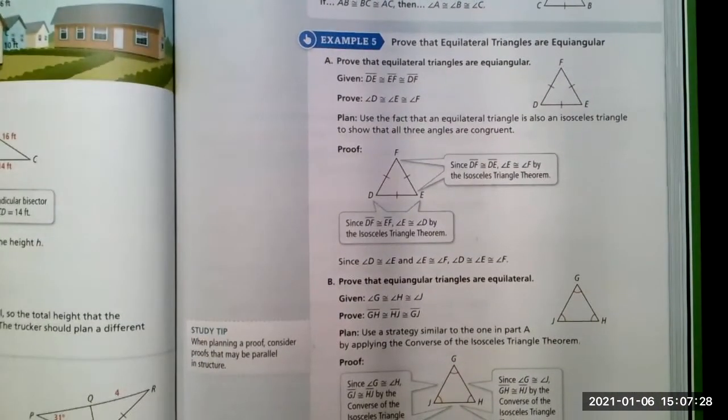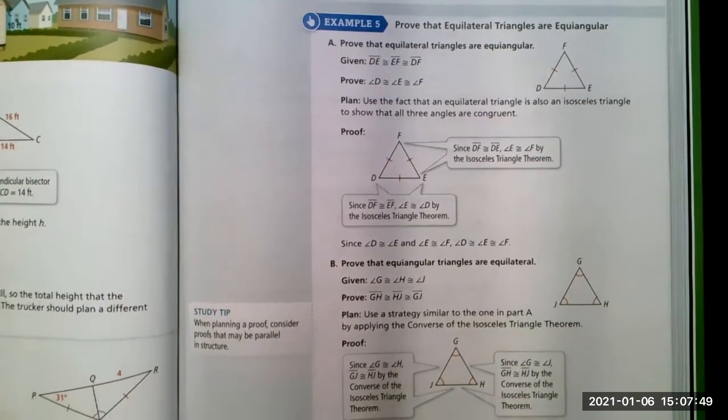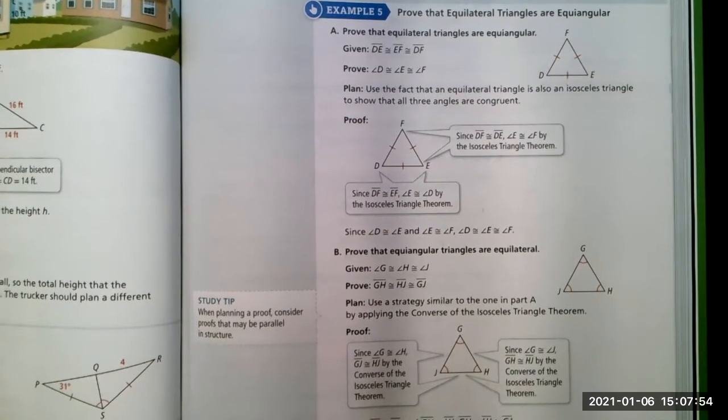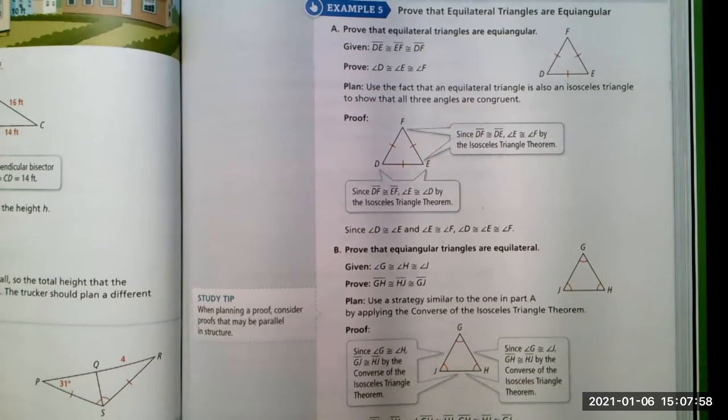So prove that equilateral triangles are equiangular. So they're basically starting off with a proof. Just like we've done in the past, we are not doing proofs. So any problems that deal with a proof, we're just going to skip past it. It's a little involved for online learning. If you'd like to work through this, you're more than welcome to walk yourself through it. But I think we're just going to skip proofs altogether.